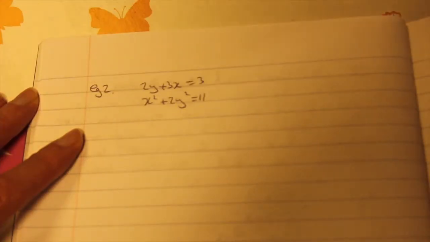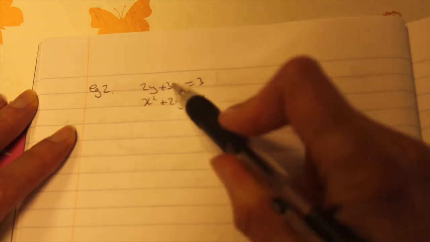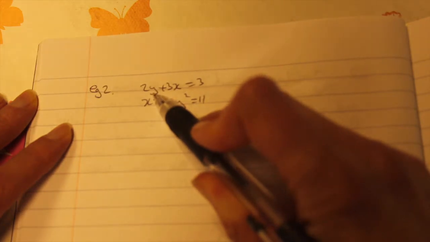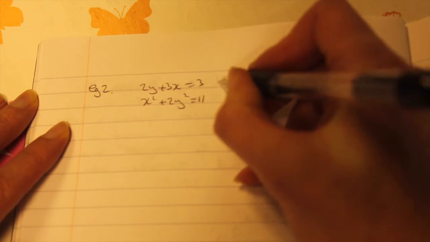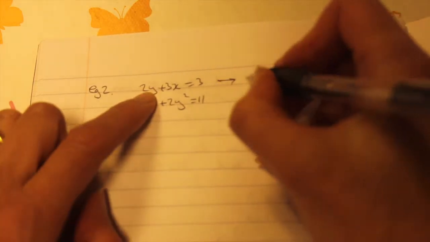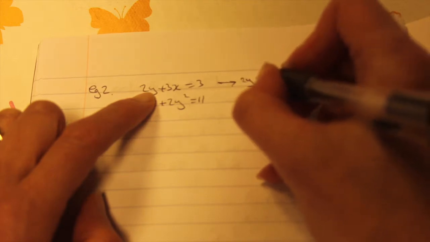The last example I'm going to do here is a very difficult one. Write this either as y equals or x equals. Now if I make it as y equals, I have to divide by 2. If I make it as x equals, I have to divide everything by 3. Now dividing by 2 is slightly easier, so I'll do that. So I'll take it in stages first of all.